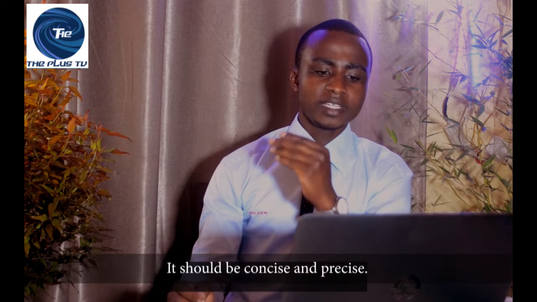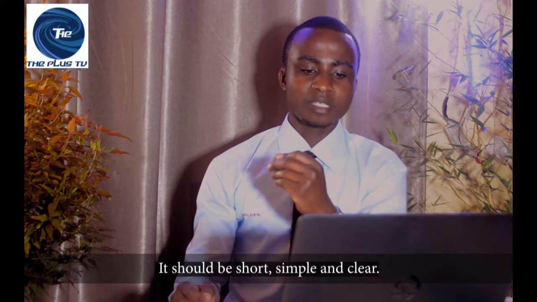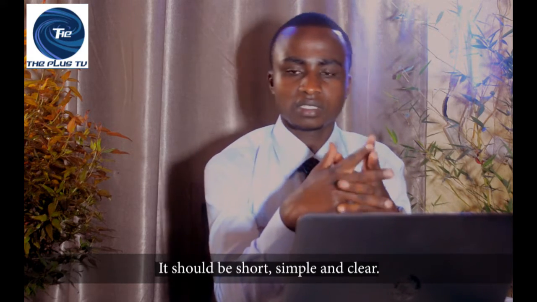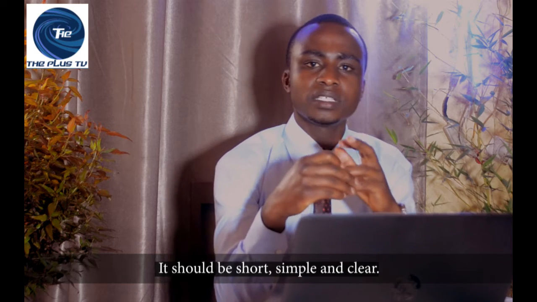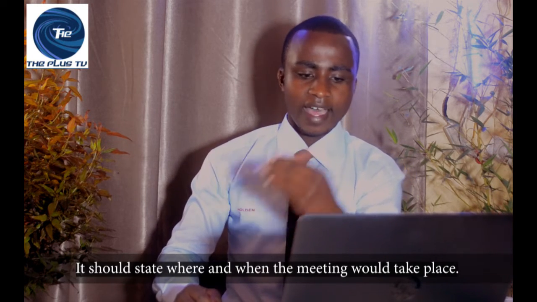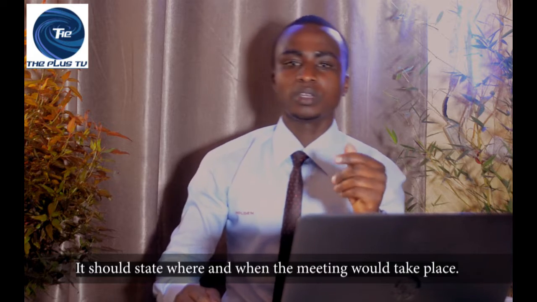The next one, it should be concise and precise. The sixth, it should be short and simple and clear. Your agenda should be short so as to help those who are reading, the attendees, to understand it very clearly and simply. Next, it should state where and when the meeting will take place, where they will be gathered. So it means that it's a location where the meeting will take place.